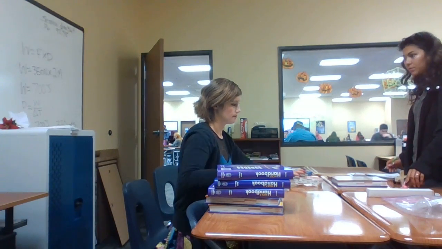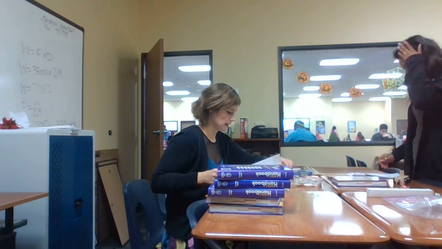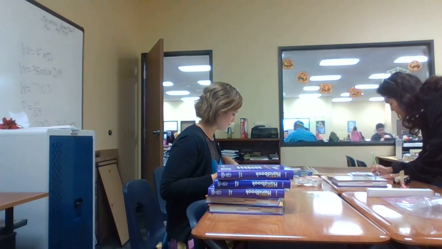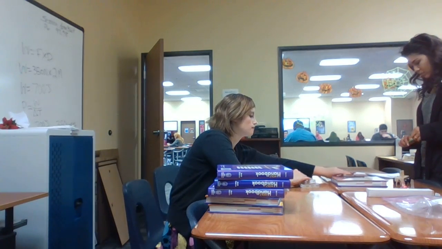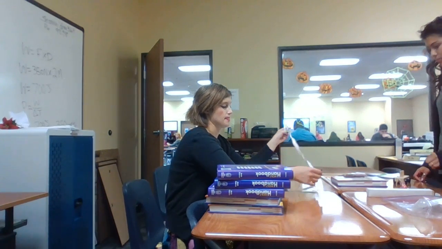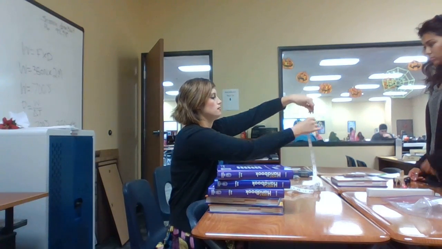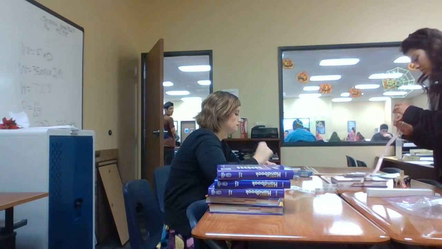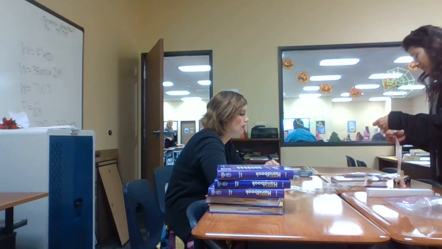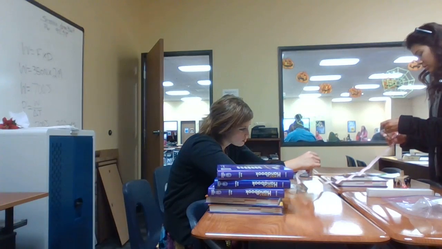And that was 0.1 at least. And we want to measure the height of the board. So go ahead and measure the height of the board at the book. Inches, right? Or centimeters. You'll want centimeters.